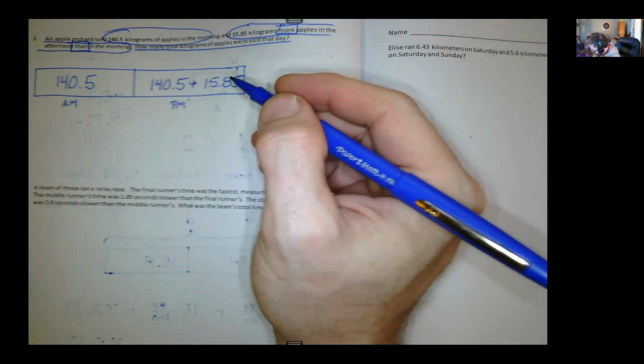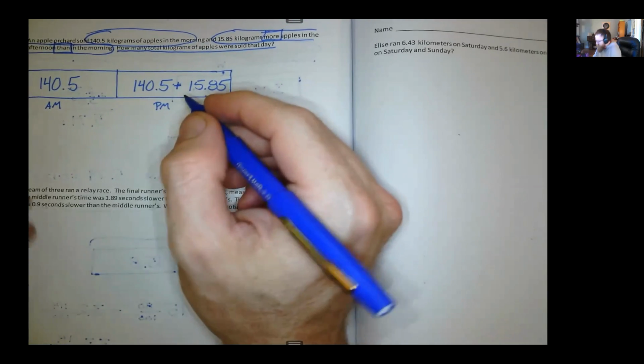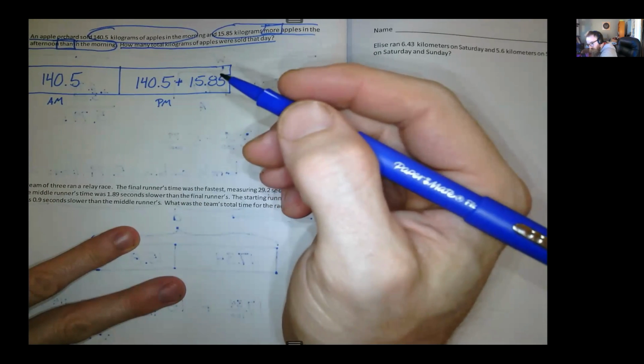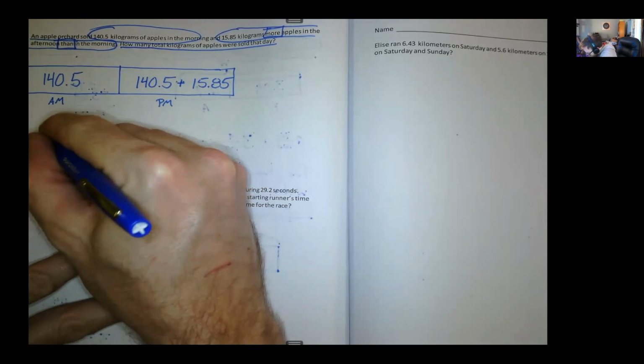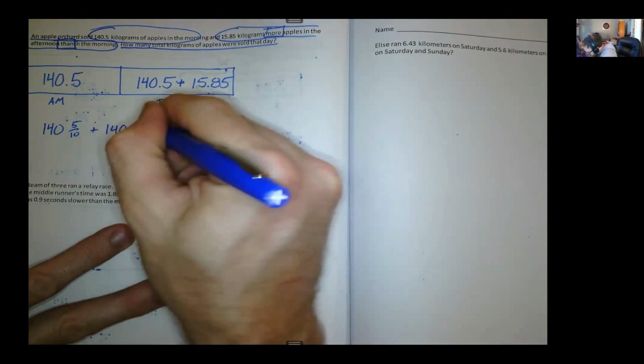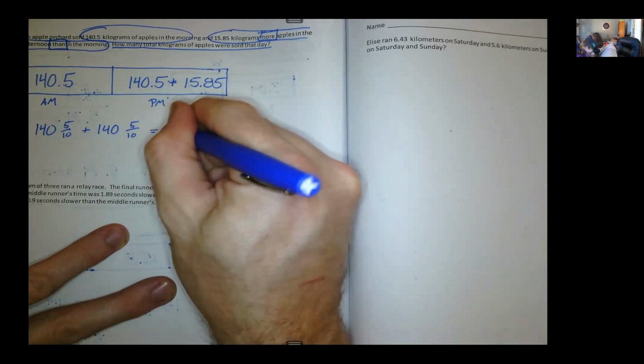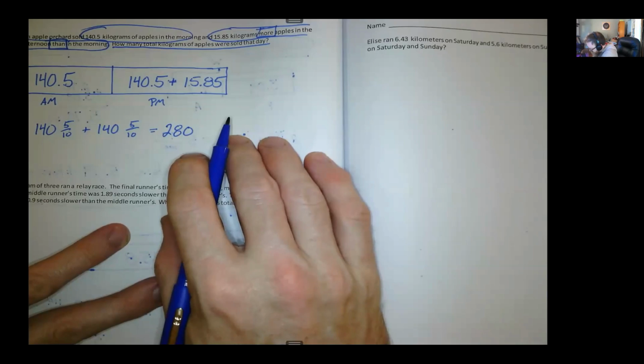So I think the easiest thing to do there is let's first do 140 and 5/10 plus 140 and 5/10. If we add them together, our wholes will be 140 plus 140, which gives us 280. And 5/10 and 5/10 will give us 10/10, which we know is the same as one whole.